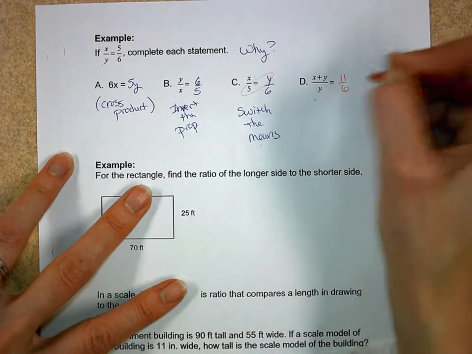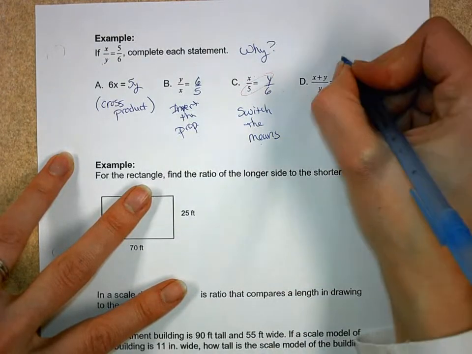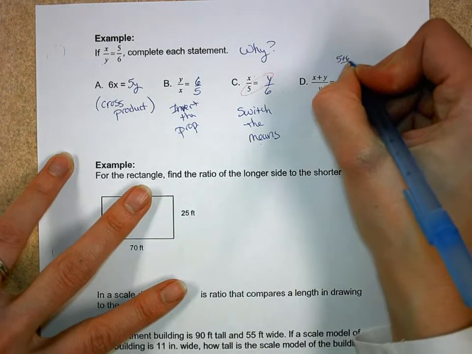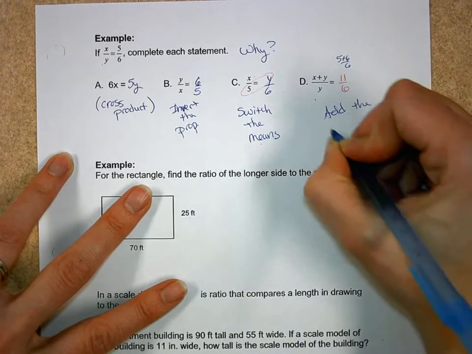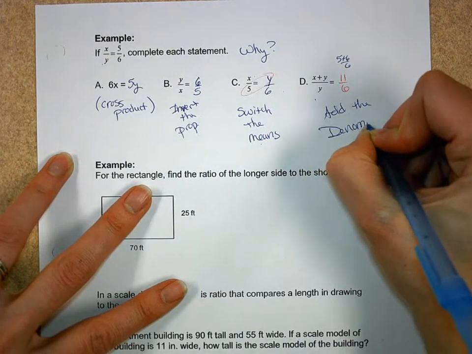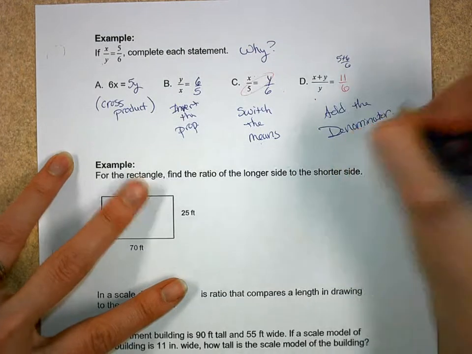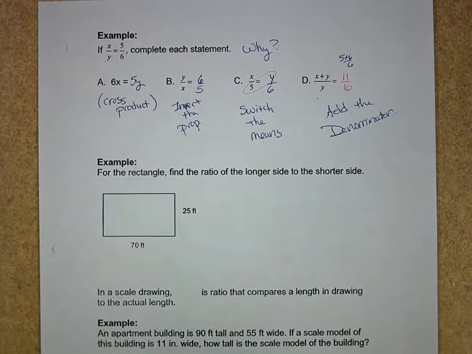is to 6. Now, what did I do? I just took and went 5 plus 6 is to 6. That's just add the denominator. Excellent, excellent, excellent. Those aren't hard, but think of it as kind of a puzzle.